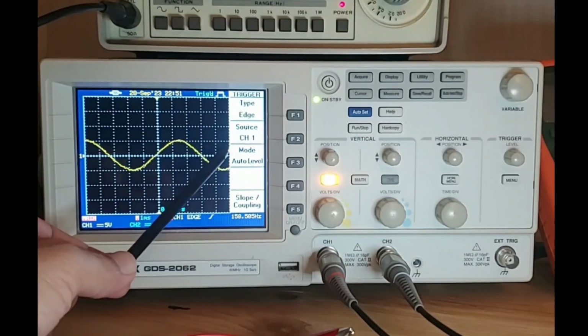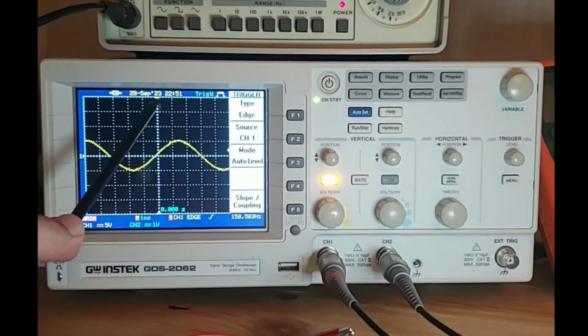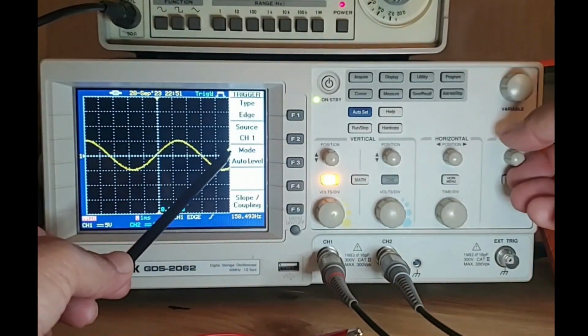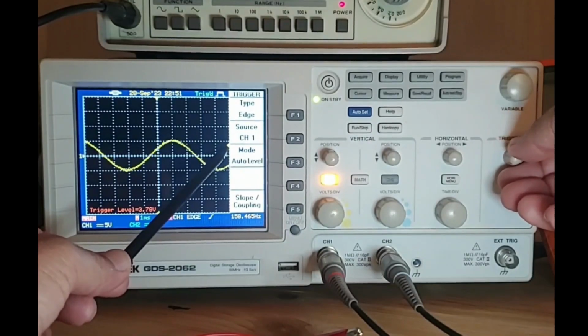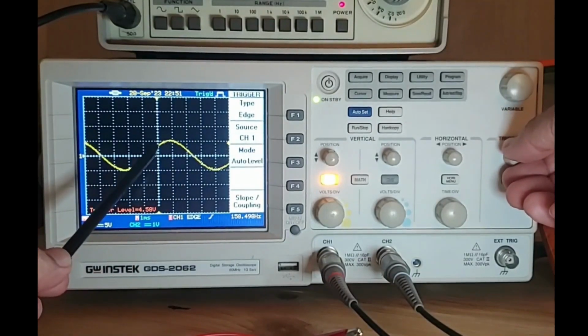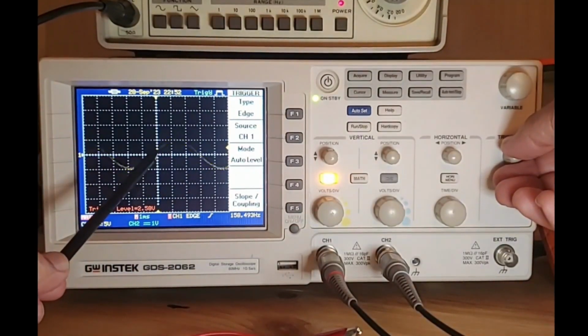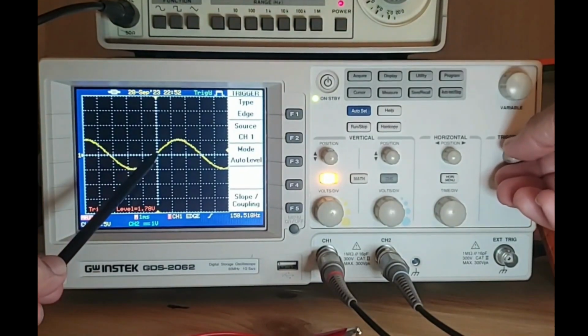So this level determines what will be the waveform, which will be at the intersection of this arrow and this arrow, right? So for example, if I change this voltage level, let me increase it. And now you can see the starting point is here, which is a larger voltage. And if I bring the arrow down, which is the trigger level, the starting point is actually decreasing.